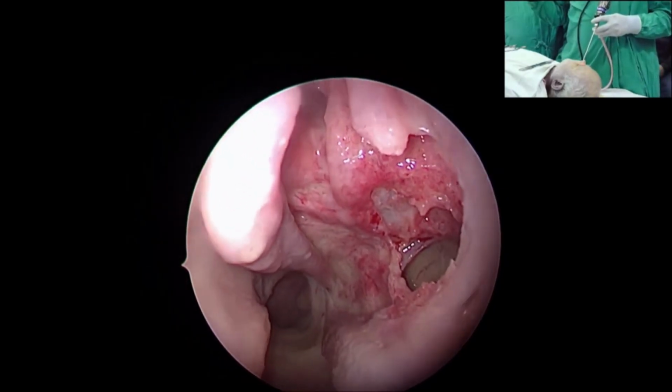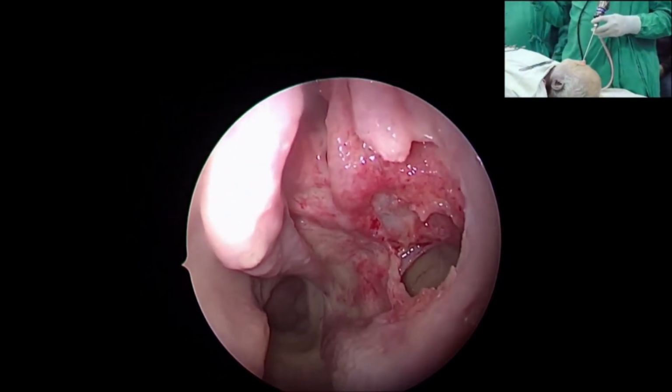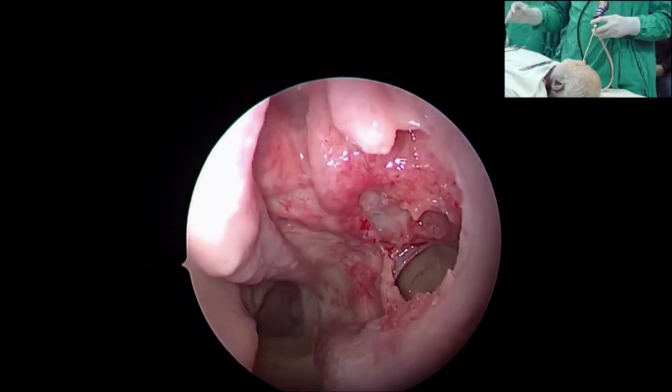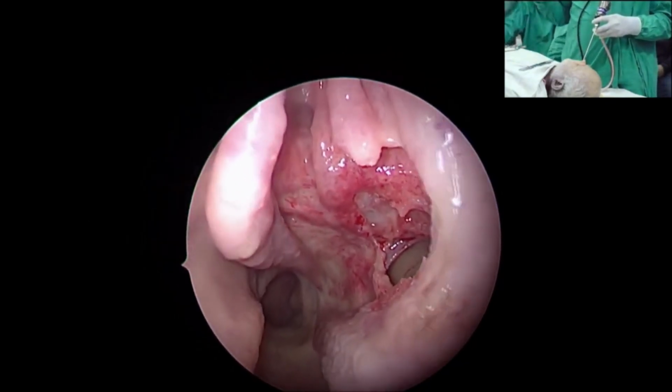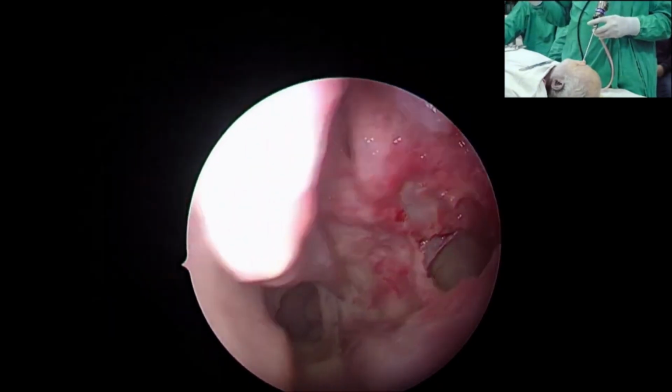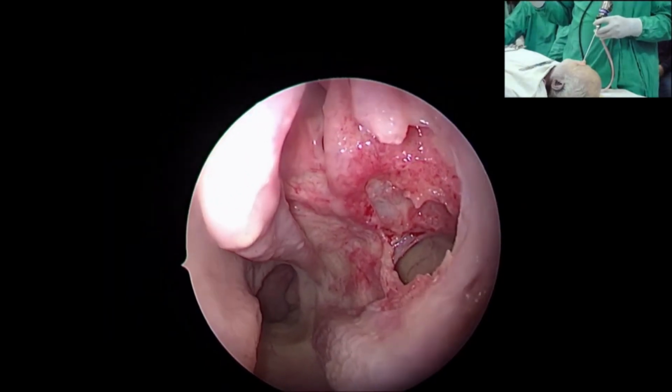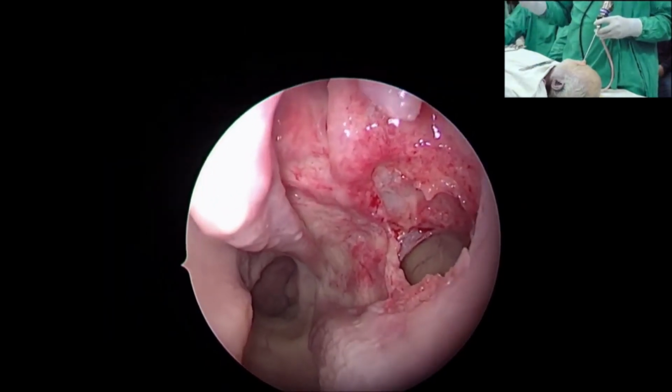Lesions of the orbit, particularly the medial lesions, the best approach is endoscopy in the present context with minimum morbidity. And not only that, the skull base. Not only lesions of the skull base, benign or malignant, whatever, but it has become a preferred approach for many of the intracranial lesions now.